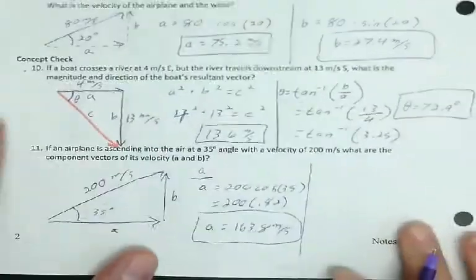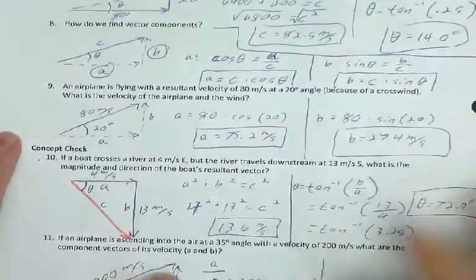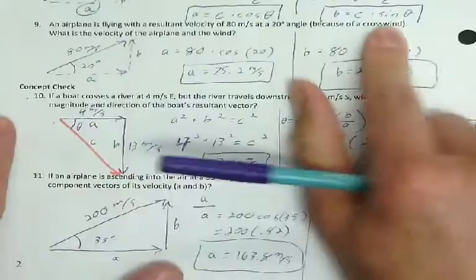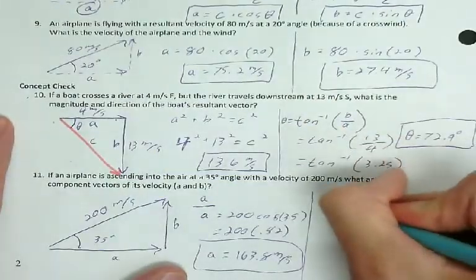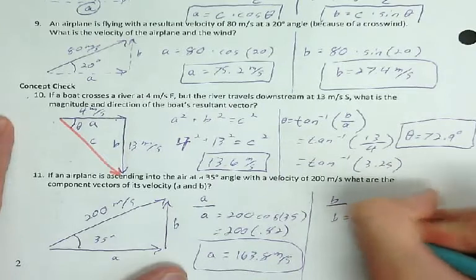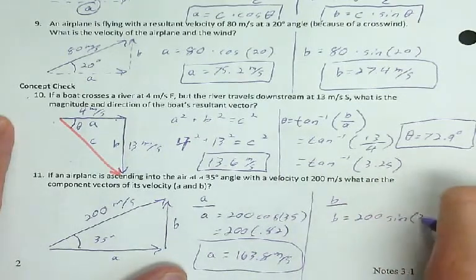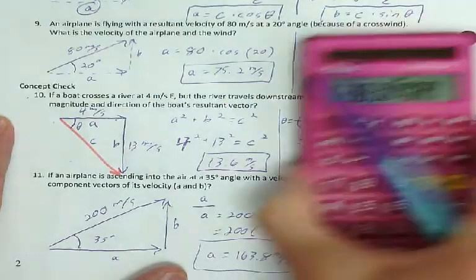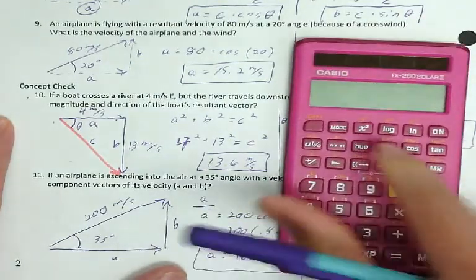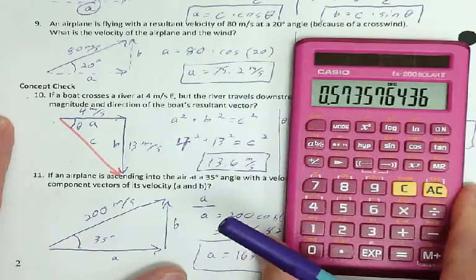B, you're going to do the same thing, but this time you use the sine equation. B goes with sine. So B equals 200 times the sine of 35. Figure out what the sine of 35 is. 0.5735.